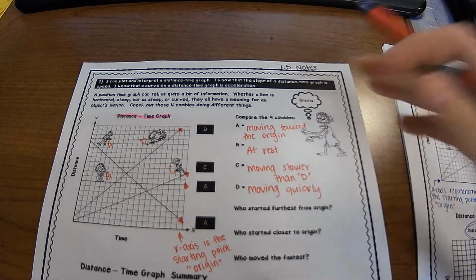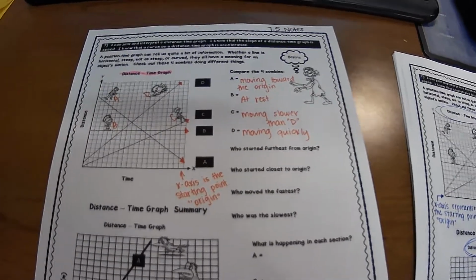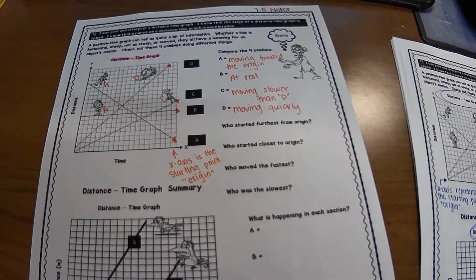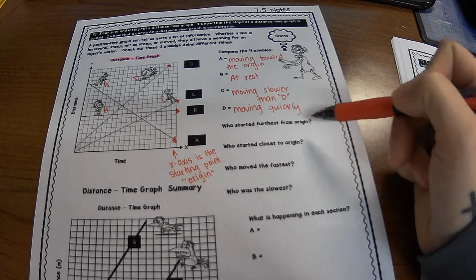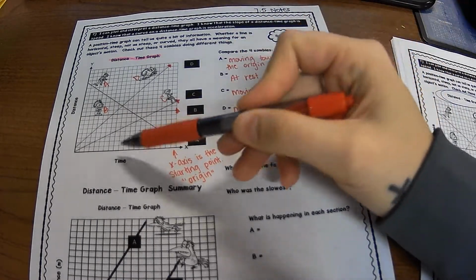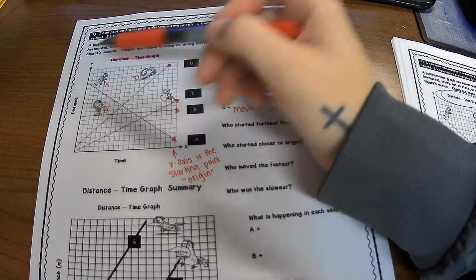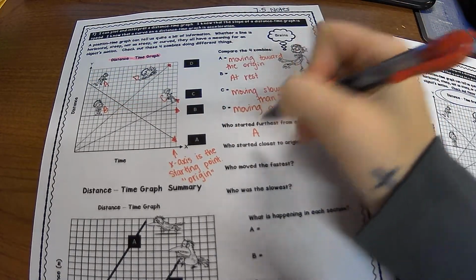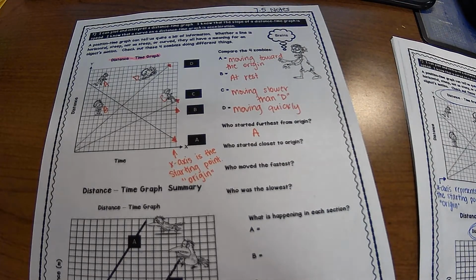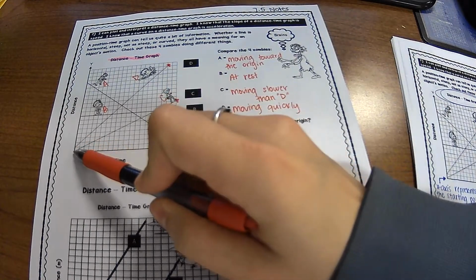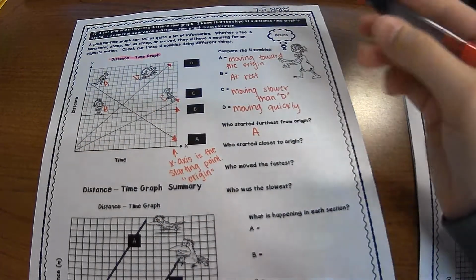So now let's answer some of these questions about what's actually happening. Okay? So it says, who started furthest from the origin? So this is the origin, X is the origin. The line furthest away is A. Okay? So A started furthest from the origin. Who started closest to origin? So closest to the x-axis over here is line C.